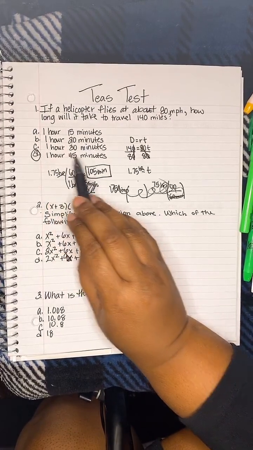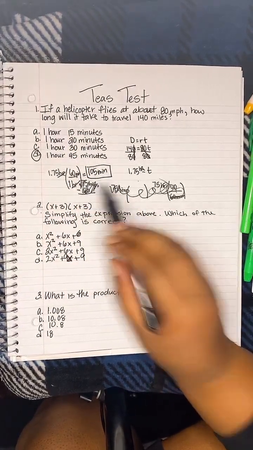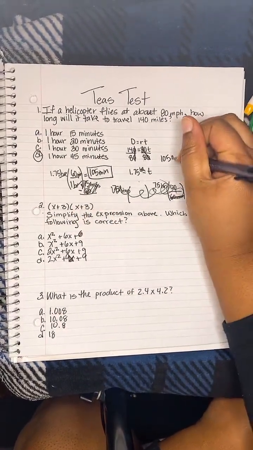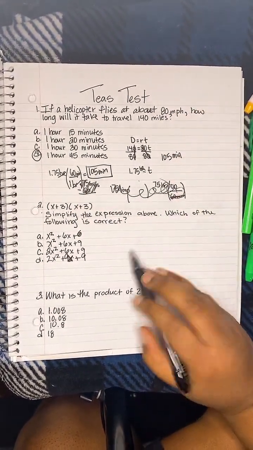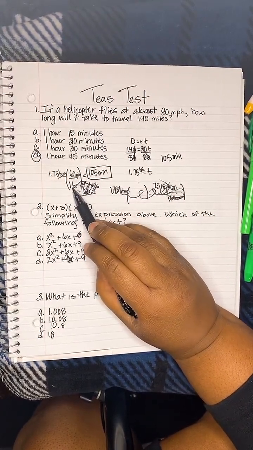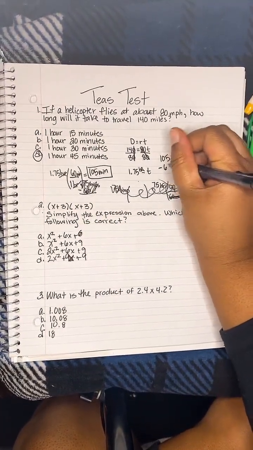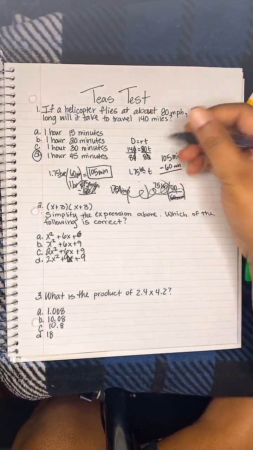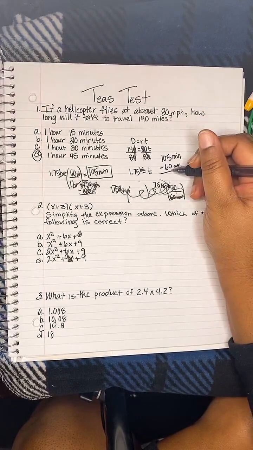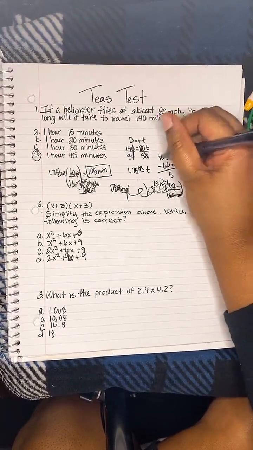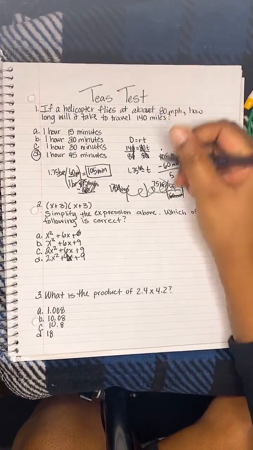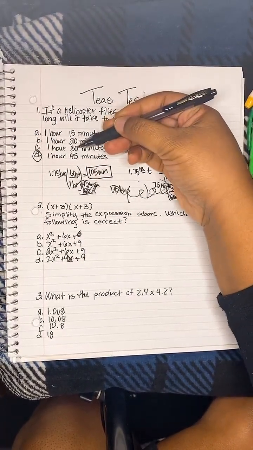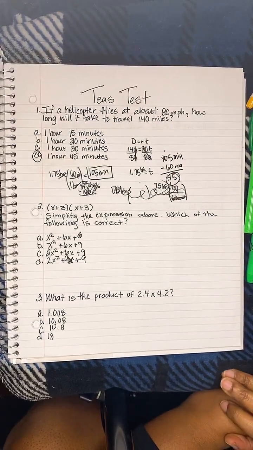But see how they gave us hours and minutes? So we would take this 105, so let me write it over here. And I asked you, how many minutes are in an hour? Well, you told me there's 60 minutes in 1 hour. So if I minus an hour, which is 60 minutes, if I do 105 minus 60, I would get 45. And that's how you see which one is the correct minutes.